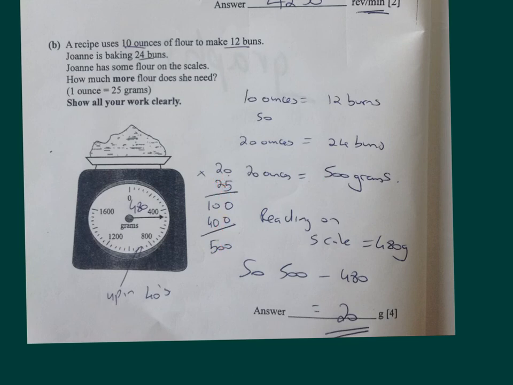Okay, tricky type of question, 4 marks for that. Again, work out the scale. These are going up in 40s, because that's 400. So there's 40, 80, 120, 160. That's 200. Okay, so that's why that measures 480. We had to work out 20 ounces to be 500 grams, because 1 ounce is 25. So then after that, it's just basic 500 take away 480.